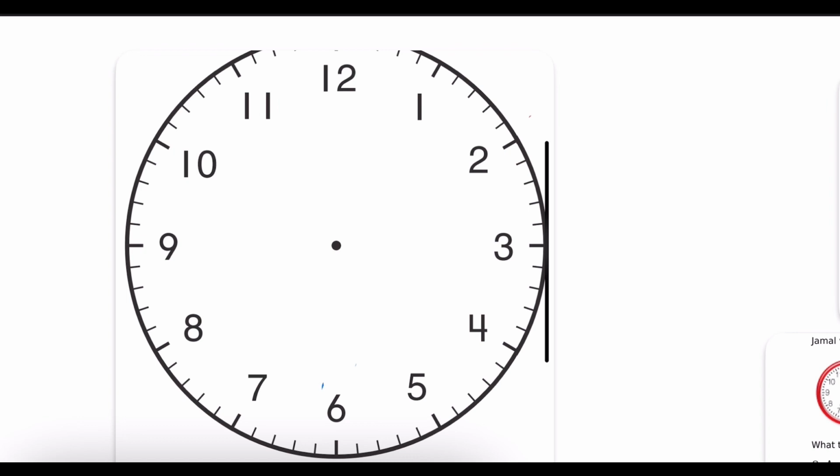Today we're going to be reviewing clocks and answering some more questions that have to do with time. Let's start off by looking at the face of an analog clock. The analog clock uses a shorthand and longhand to tell us the time. Right now, we're going to draw hands on this analog clock.